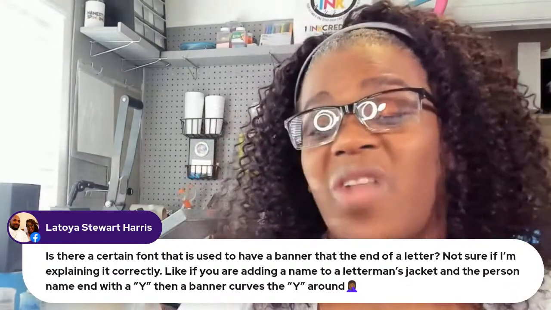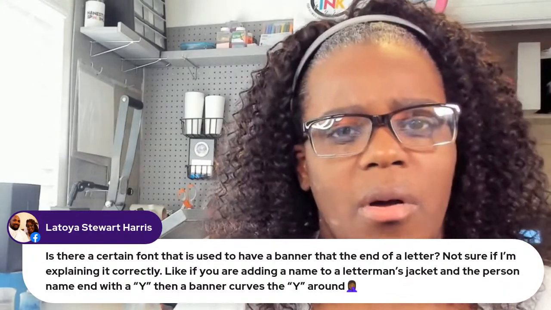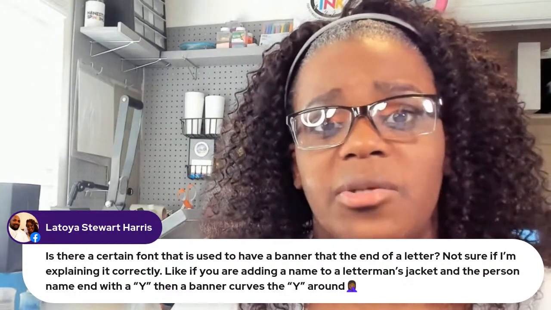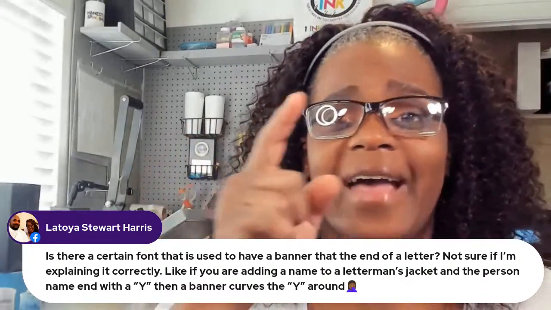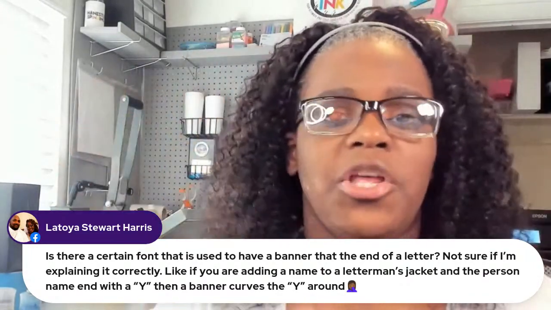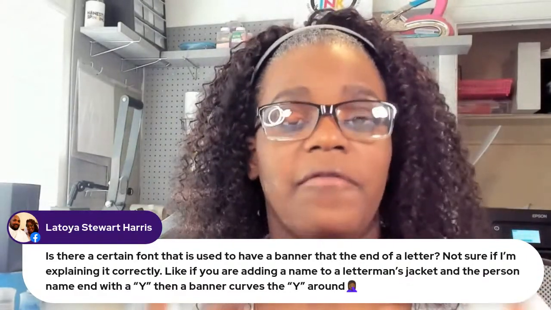Yeah, there are a lot of fonts like that. One of the more common ones is Brand Ball, but there are a lot of fonts. So it's a certain font, or you can literally take any font. If you have that swoosh or banner, you can always weld it to it, but there are specific fonts that are made for that already.